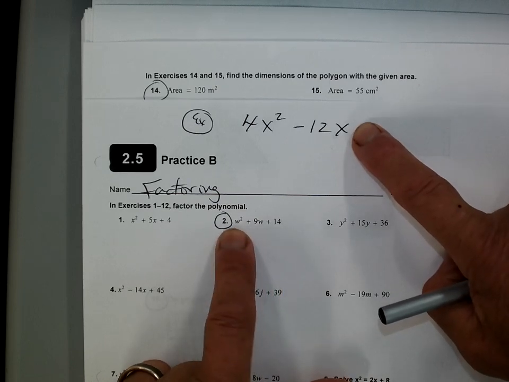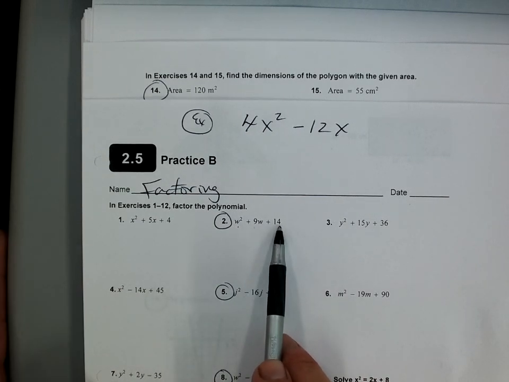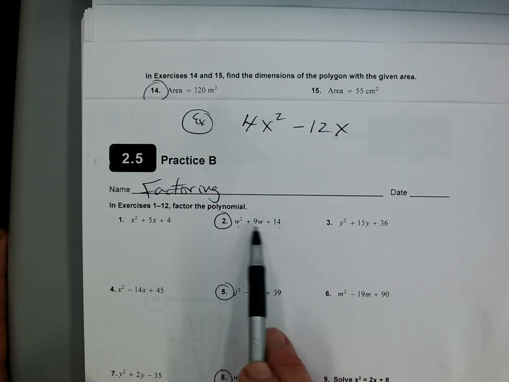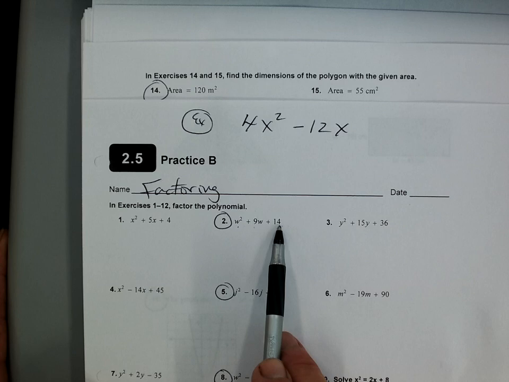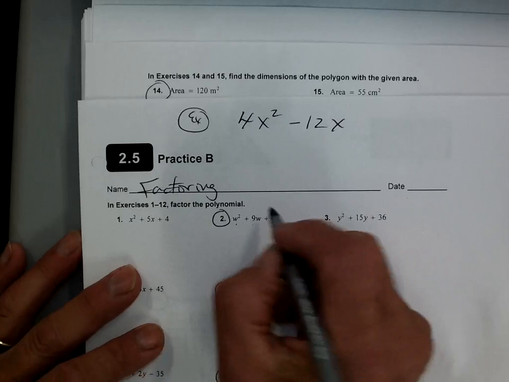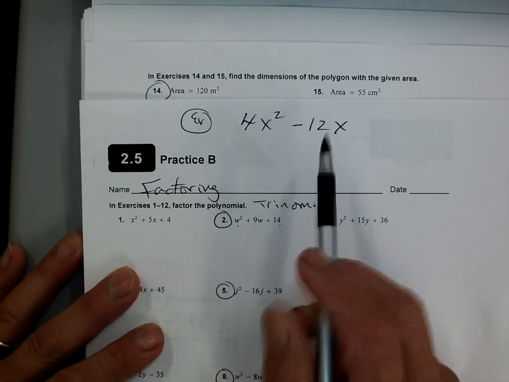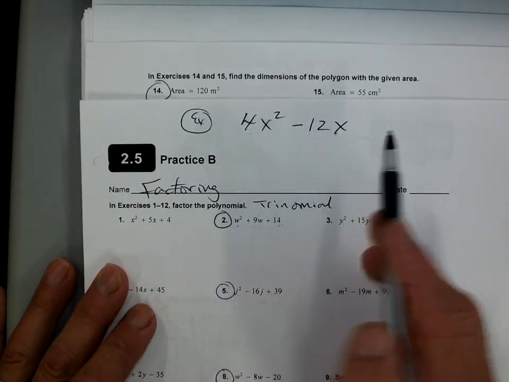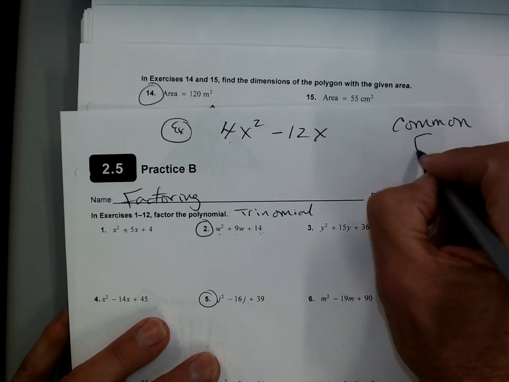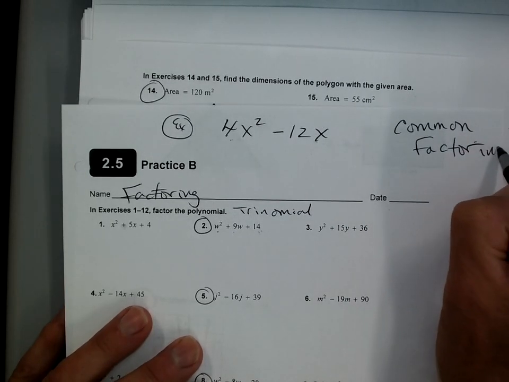Well, if you take a look at example 2, these three terms have nothing in common. Nothing. The 14 doesn't have a W, right? So they don't all have a W in common. The 9 and the 14 don't have any multiples, so this is a trinomial. 1, 2, 3 terms. So this is a trinomial, 3 terms. And example 1, you do have things in common. So common factoring is simply taking out what they have in common.